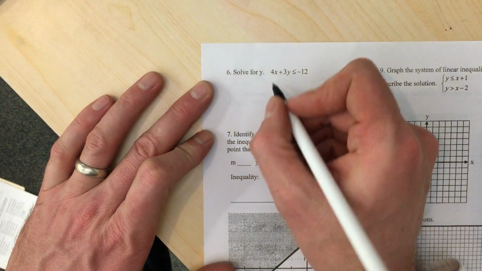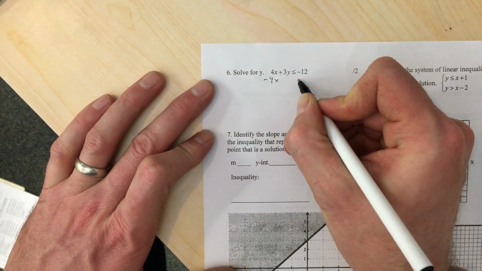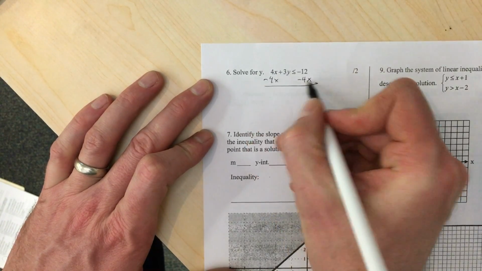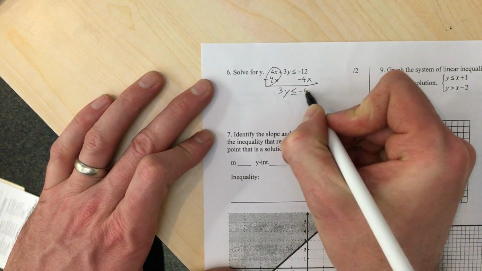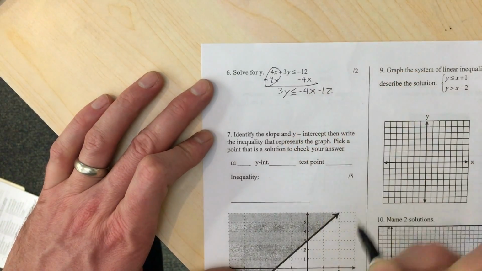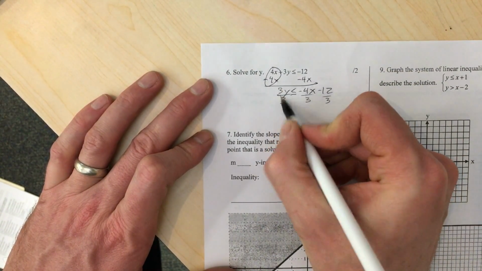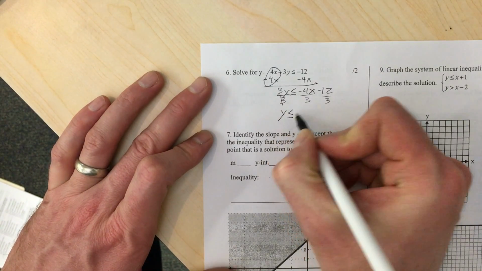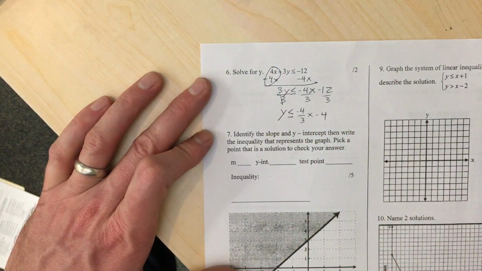Solve for y. This is kind of a basic skill. We're subtracting 4x from both sides. We're trying to get y by itself. So there's your 0. 3y is less than or equal to -4x minus 12. Divide by 3. y is less than or equal to -4/3 x minus 4.